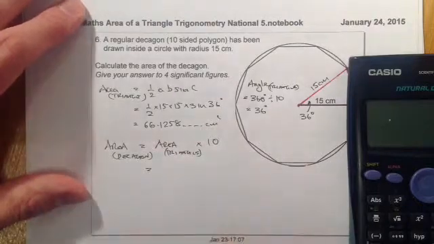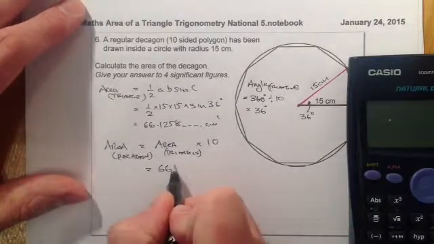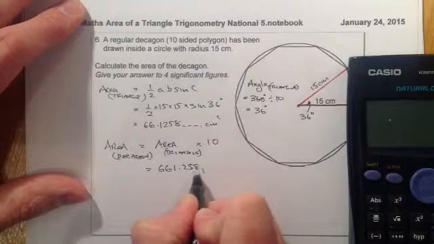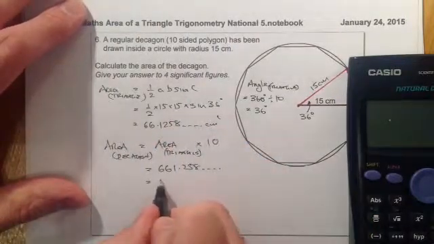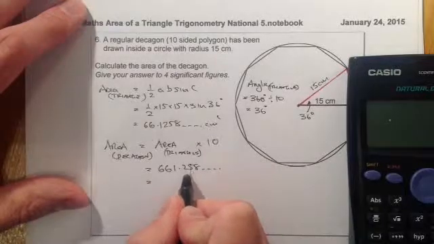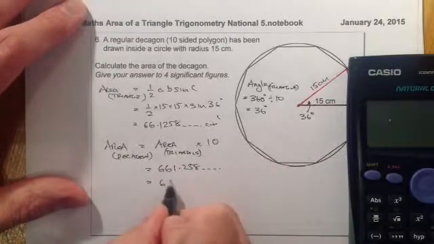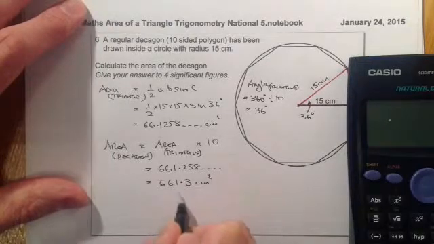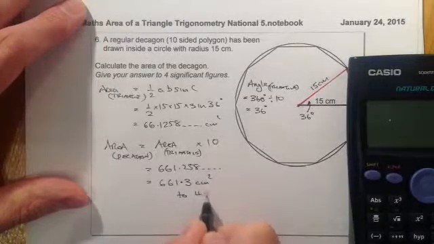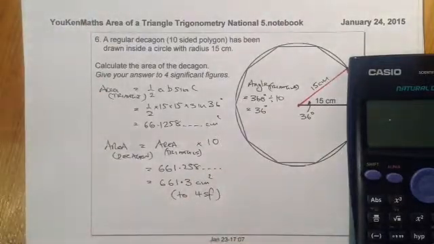Okay, so that's going to give me 661.258, and what we'll do is we'll round that to 4 significant figures, which should be cutting the number there, the 5 rounding the 2 up to 3, so that'll be 661.3 centimetres squared, to 4 significant figures.